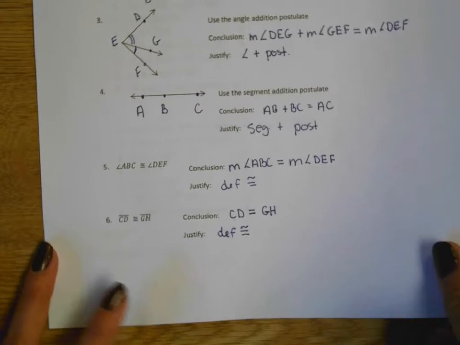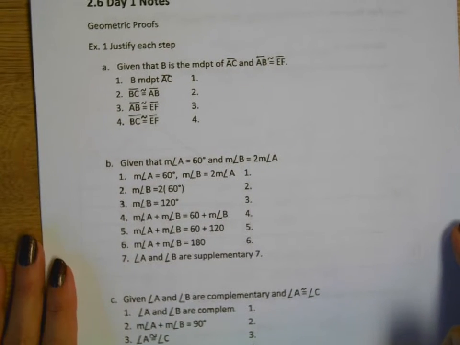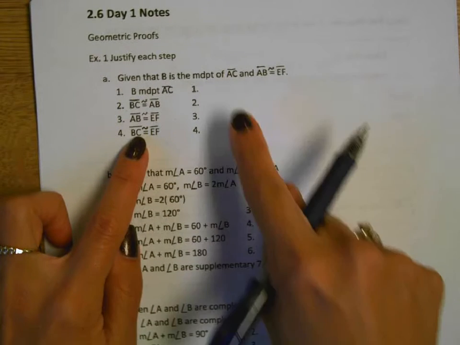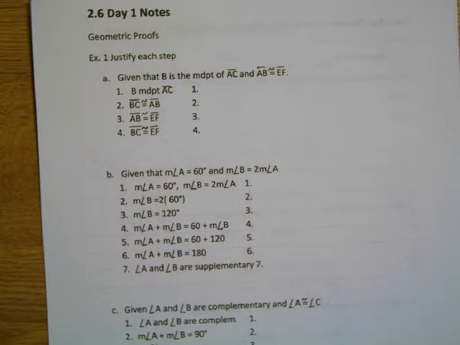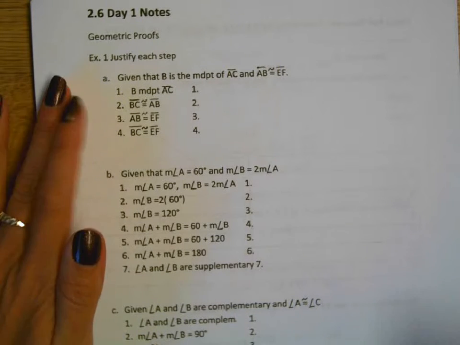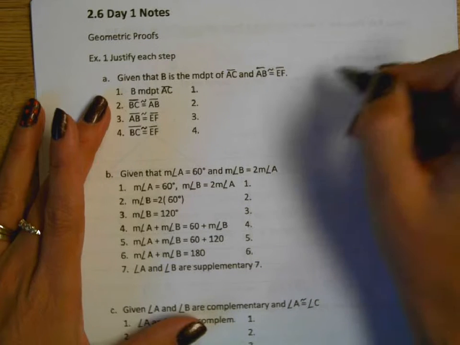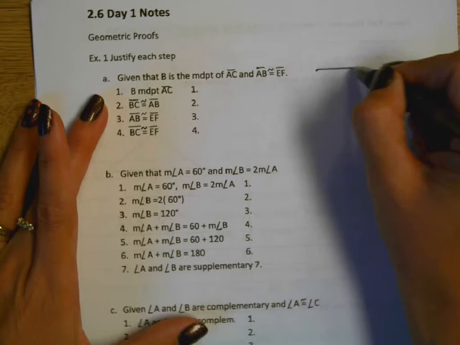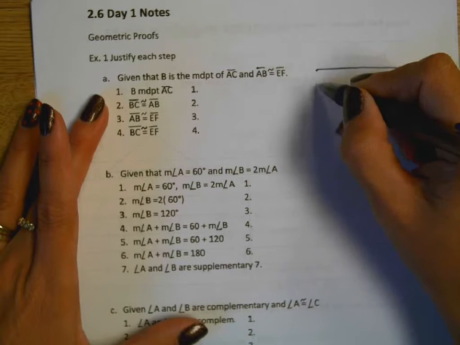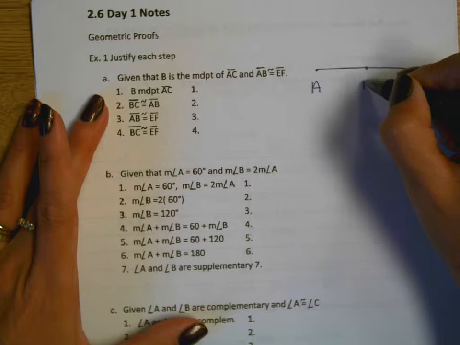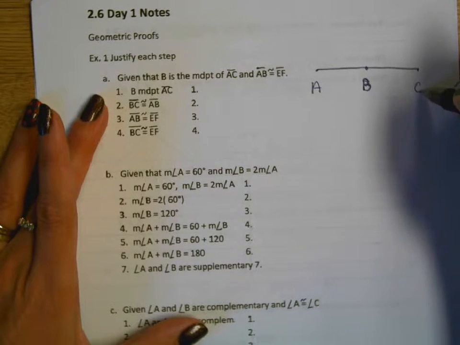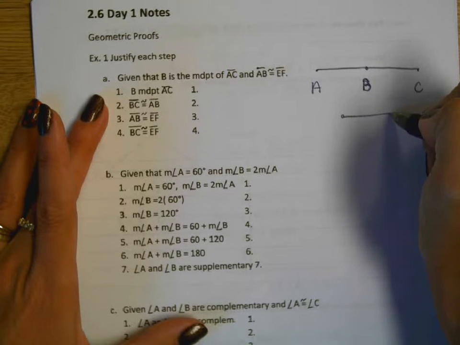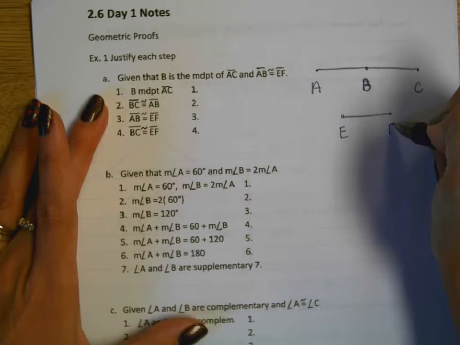Okay. So this is kind of a lead into the geometry proofs that we're going to do. And we're going to start the geometry proofs very simple, where they're going to give you all of the statements, and it's your goal to supply all of the reasons over here. So they usually have a picture. They always have a picture. So here's the picture that goes with this. A, B, C, E, F.